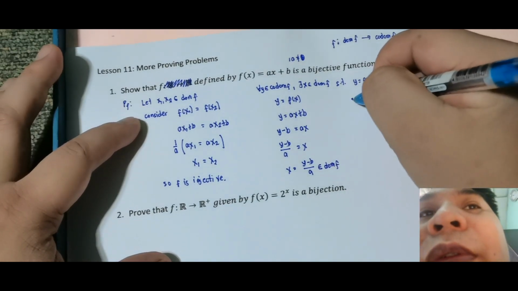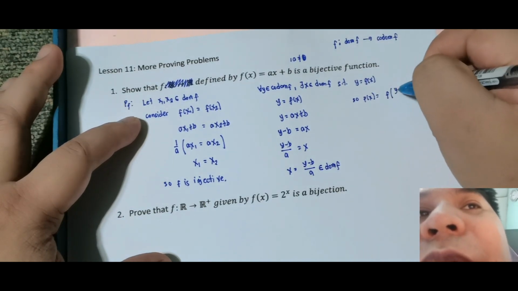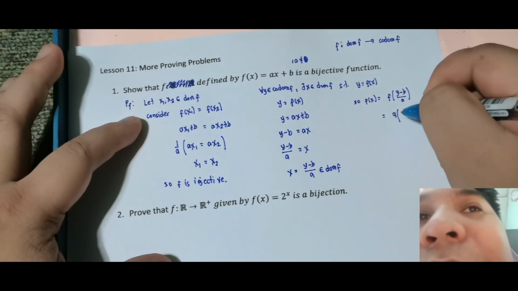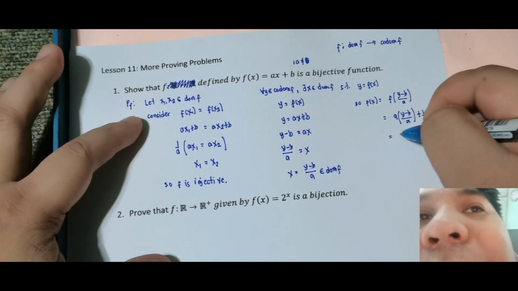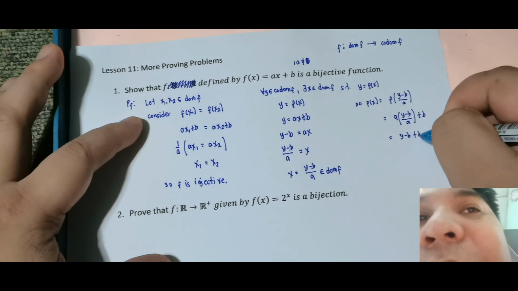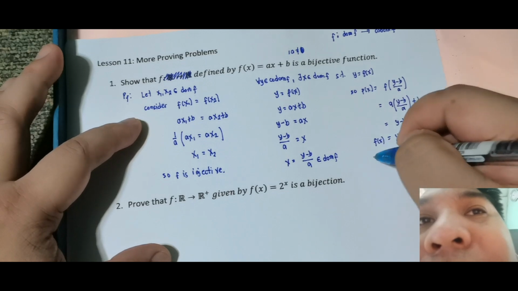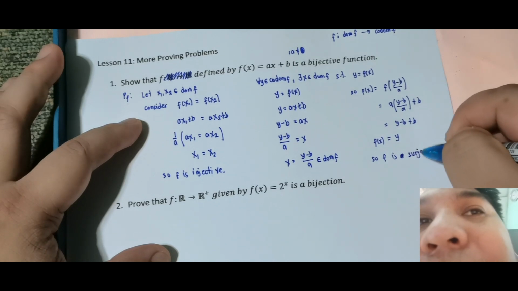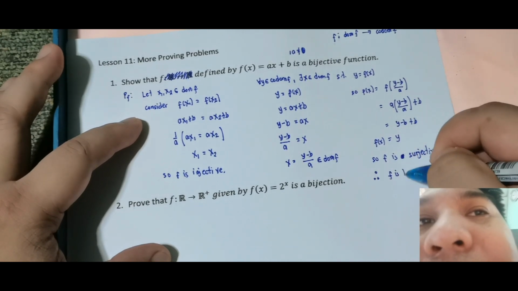Okay, so f of x, which is equal sa f of y minus b over a, is equal to a times y minus b over a plus b, which is equal sa y minus b plus b, which is equal sa y. Okay, so f of x is equal to y. So f is surjective, sorry. So f is surjective. Okay, therefore f is bijective.